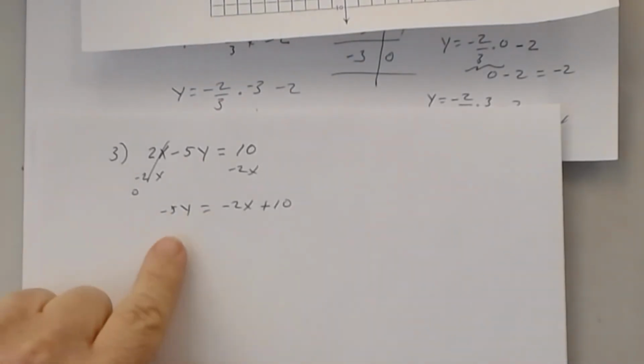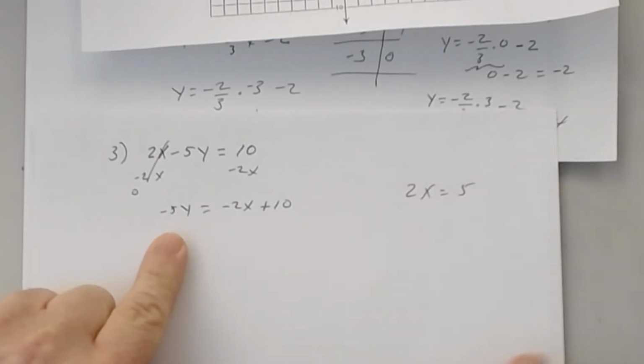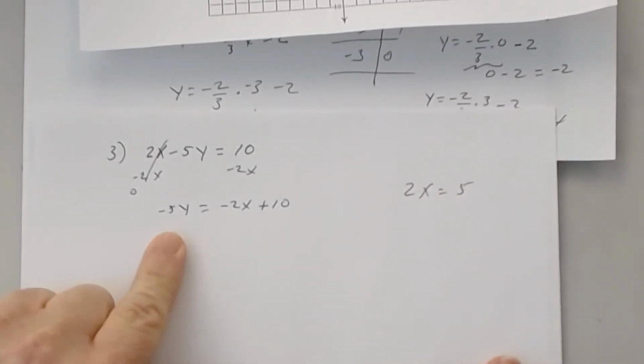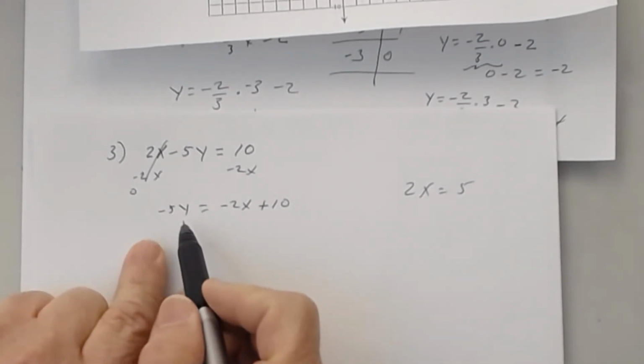So you got to remember, just like if you had an equation, if I said solve this equation, 2x equal 5, you didn't subtract 2, you didn't add 2. What did you do? You divided both sides by 2, right? Same idea here. You're trying to get y by itself. Well, when you read this, you read it as negative 5 times y.